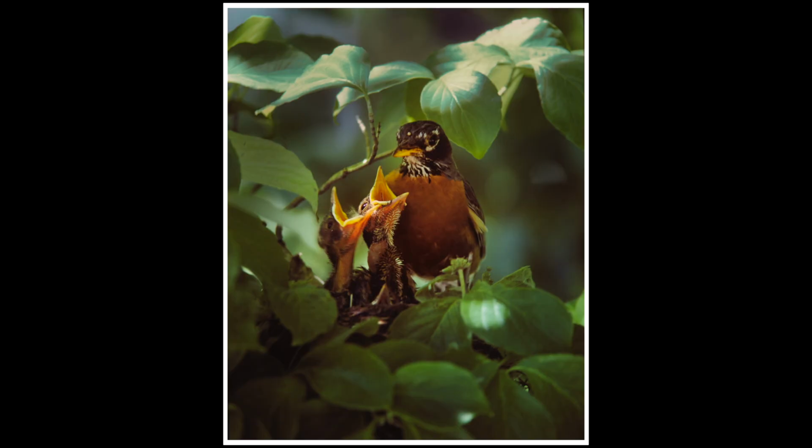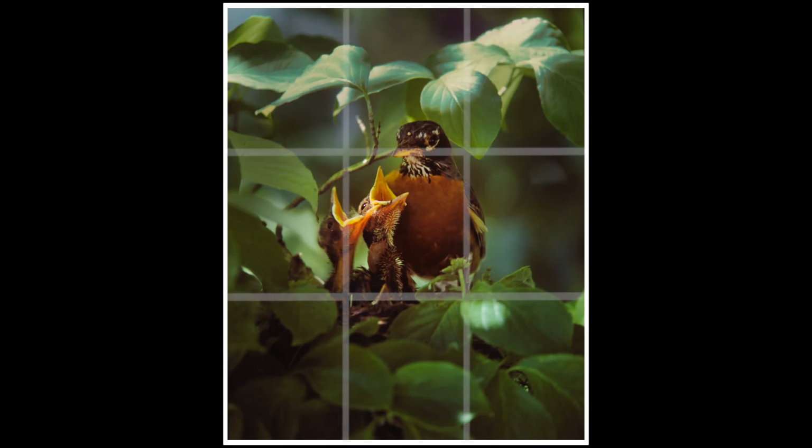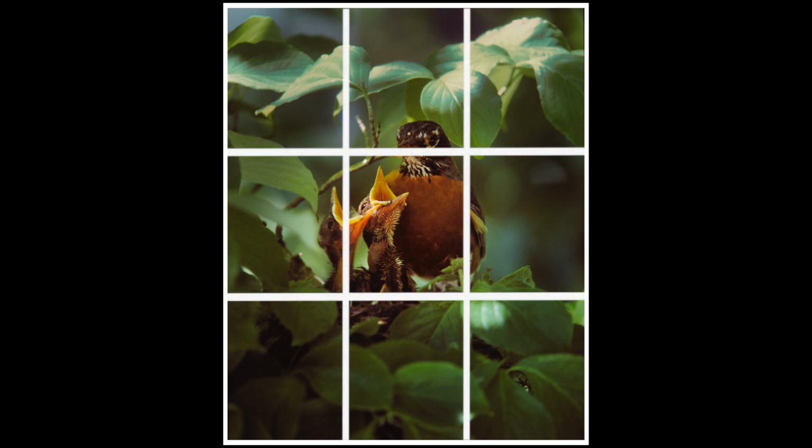Often you will find other rules of composition blending in with the rule of thirds. Another example of that would be the robin that we just looked at. This is an example where, although it's very centered, it also is a good composition for the rule of thirds.